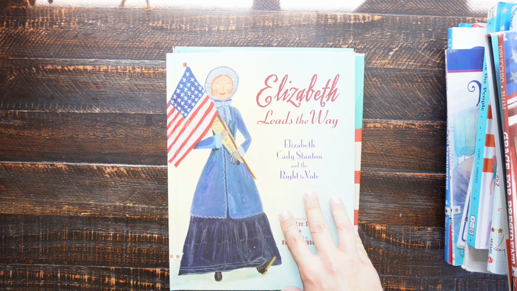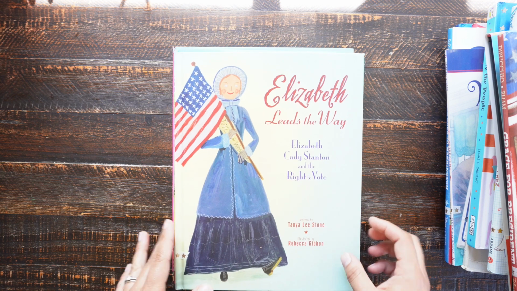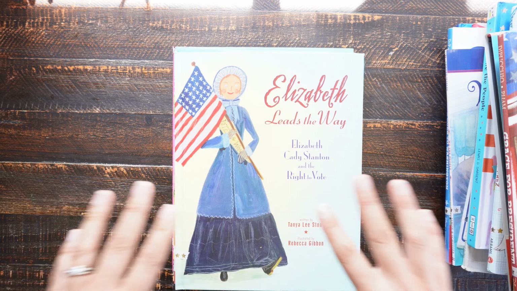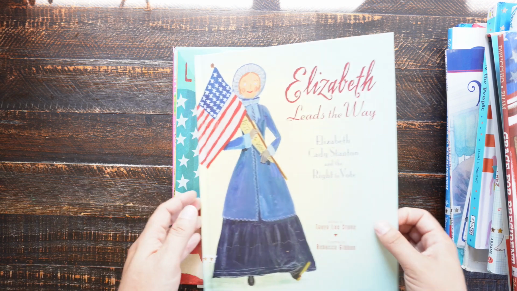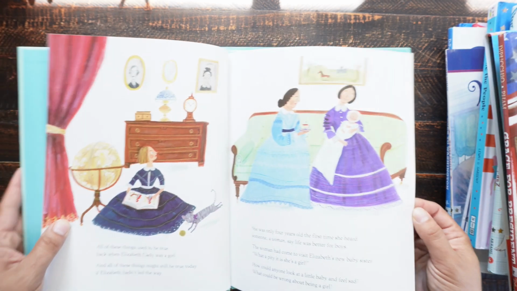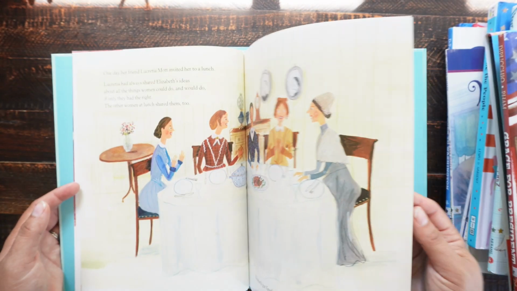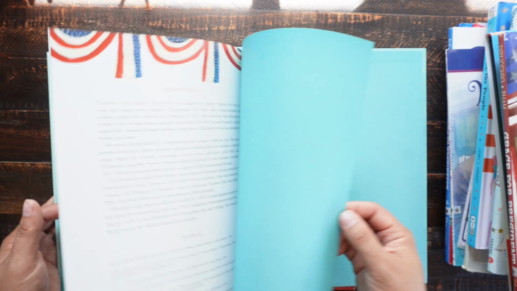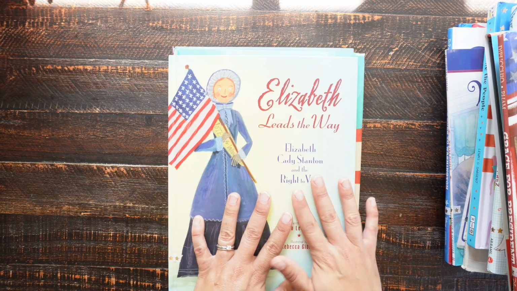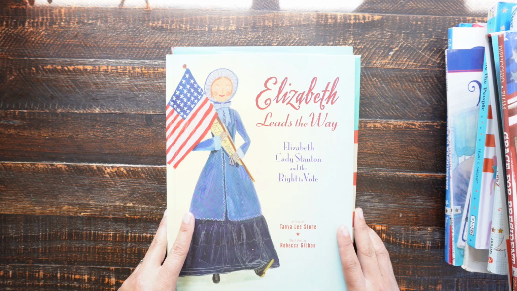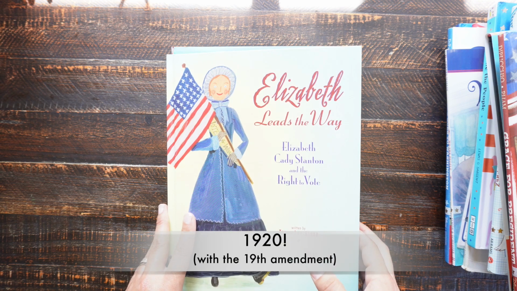So this is Elizabeth Leads the Way, which is Elizabeth Cady Stanton, but she's in the mid 1800s, and she was one of the earlier movement of suffragettes for women's right to vote. Of course, women didn't get the right to vote in the United States until 1919, I believe. Is that right? I'm hoping I'm correct about that.